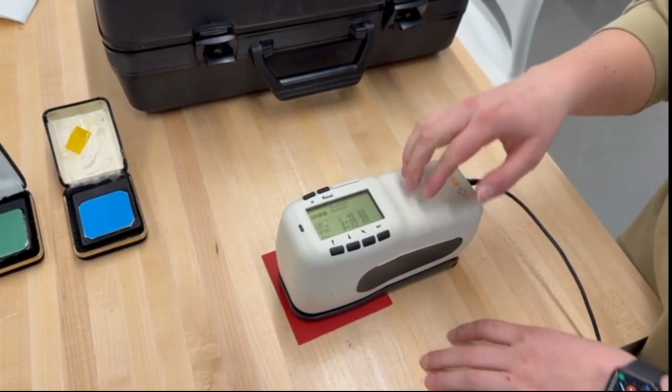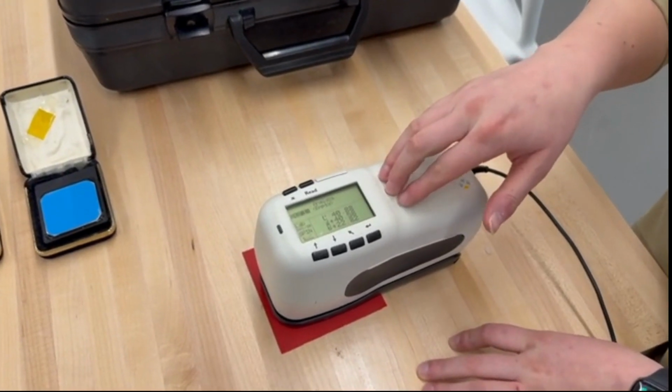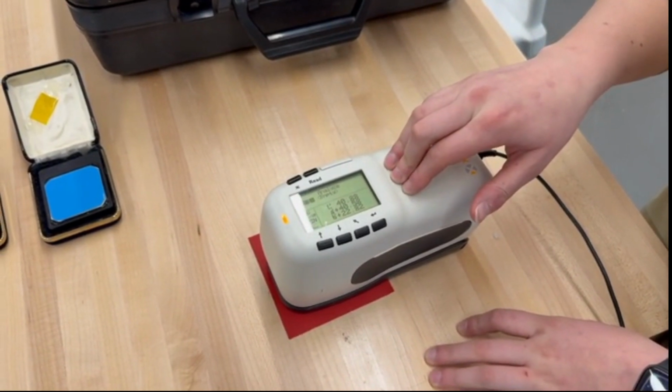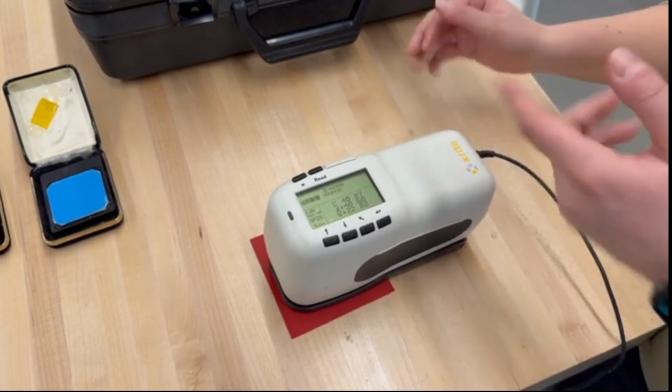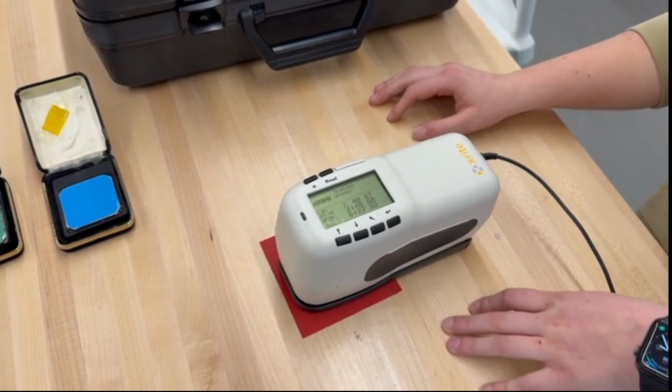This is our previous reading, but I'll show you how to do it again, and you'll see how consistent it is. Yeah, so as you can see, it only moved by 1/100th of a value for L.